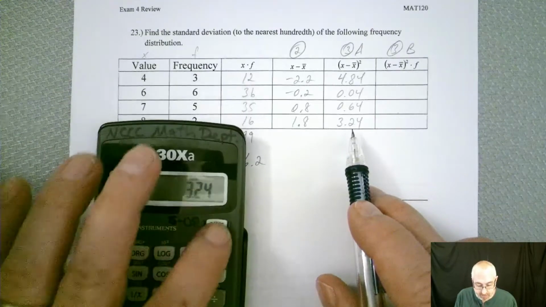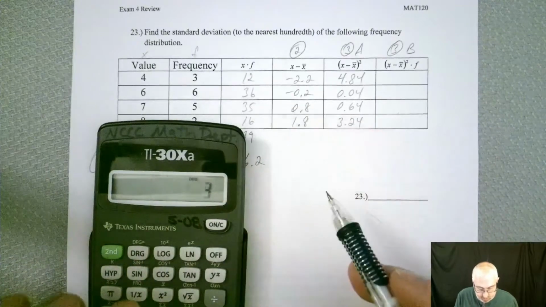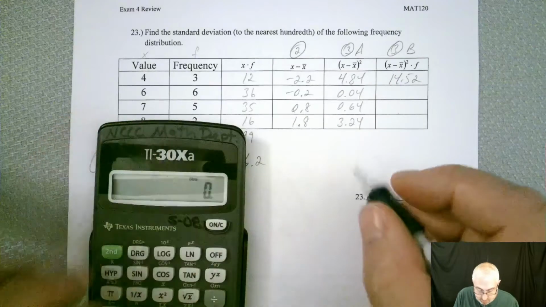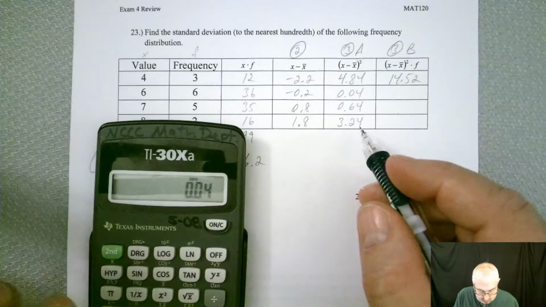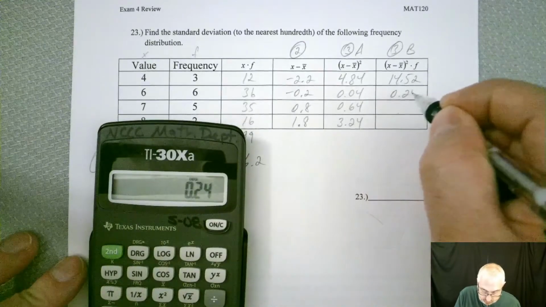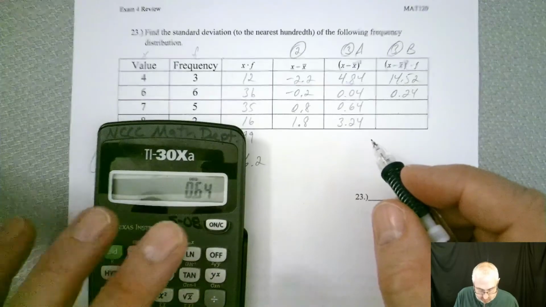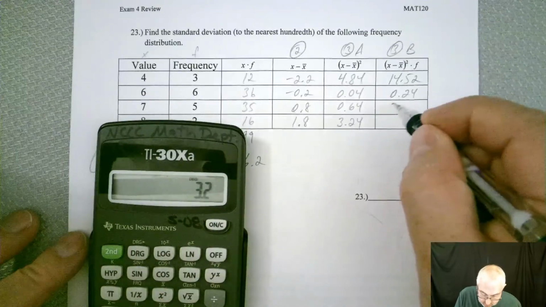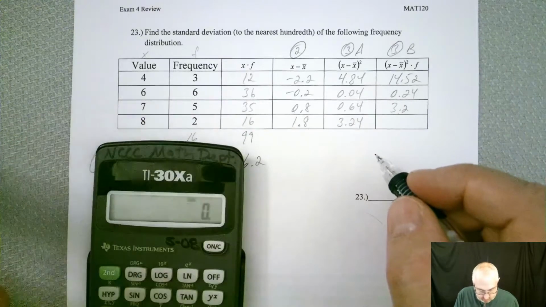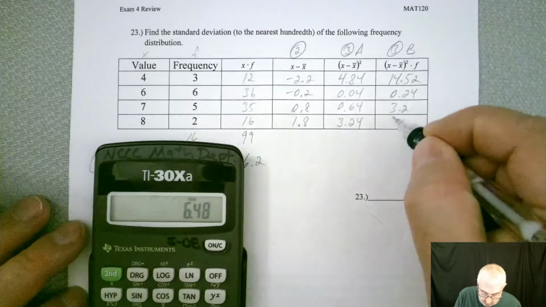So let's do that. 4.84 times 3 is 14.52, 0.04 times 6 is 0.24, 0.64 times 5 is 3.2, and 3.24 times 2 is 6.48.